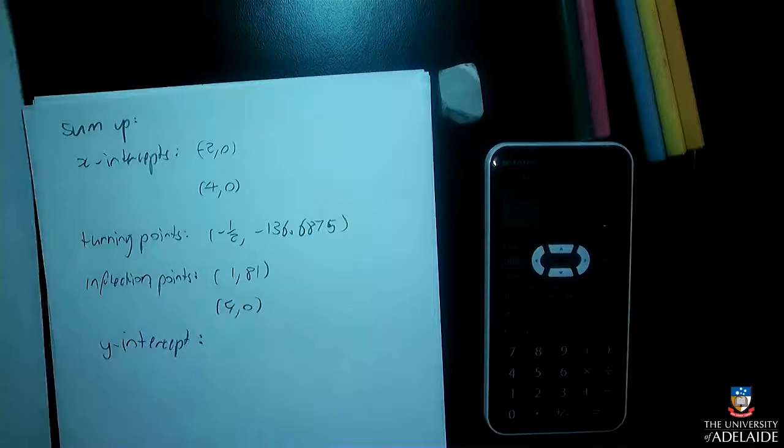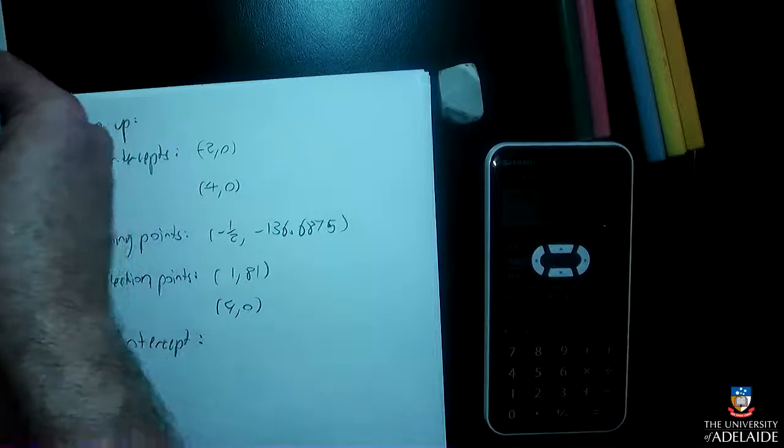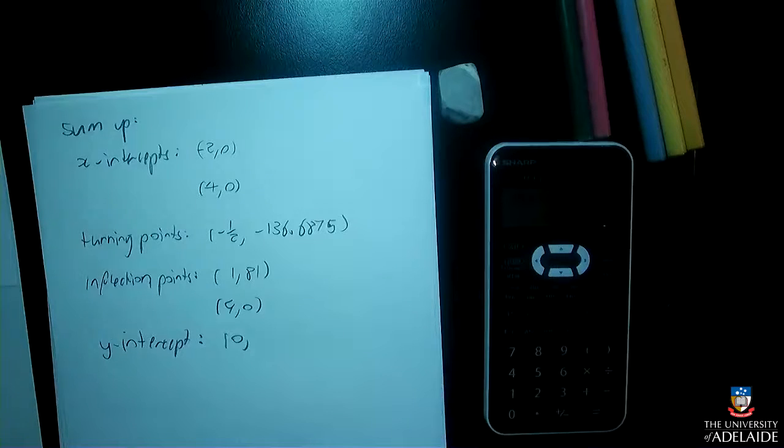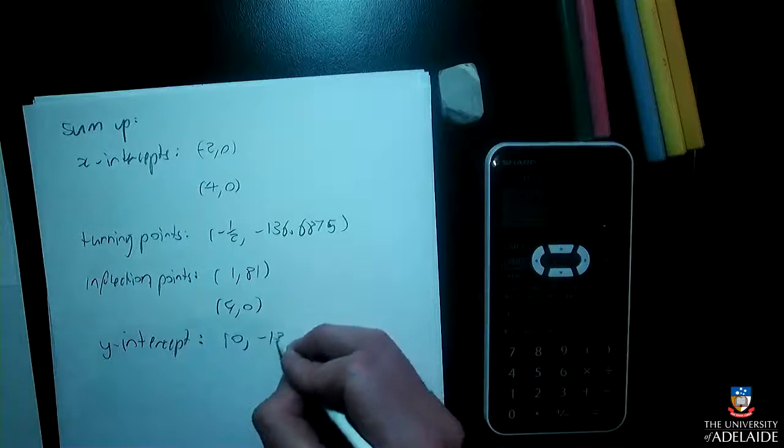It was back here. No, the x will be 0 at the y-intercept, and the y value came out to minus 128.